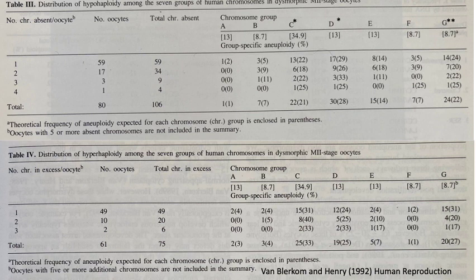So when you did this sort of analysis, what was found was that group C chromosomes, for example, were actually lower in aneuploidy in oocytes than they were found in abortions. But for D and for G, and especially G, being the small chromosomes like 21 and 20 and 17, the incidence of aneuploidy, both trisomy and monosomies, was a lot higher than you would see in abortions.